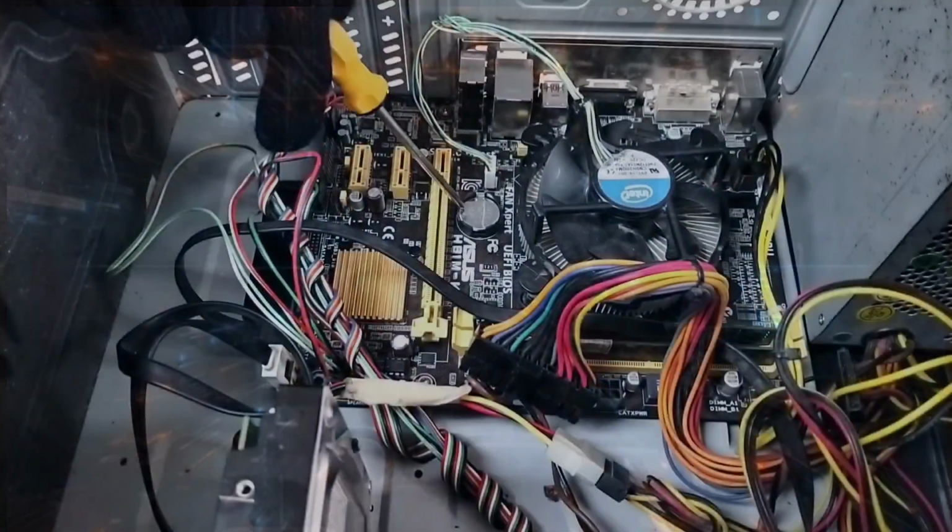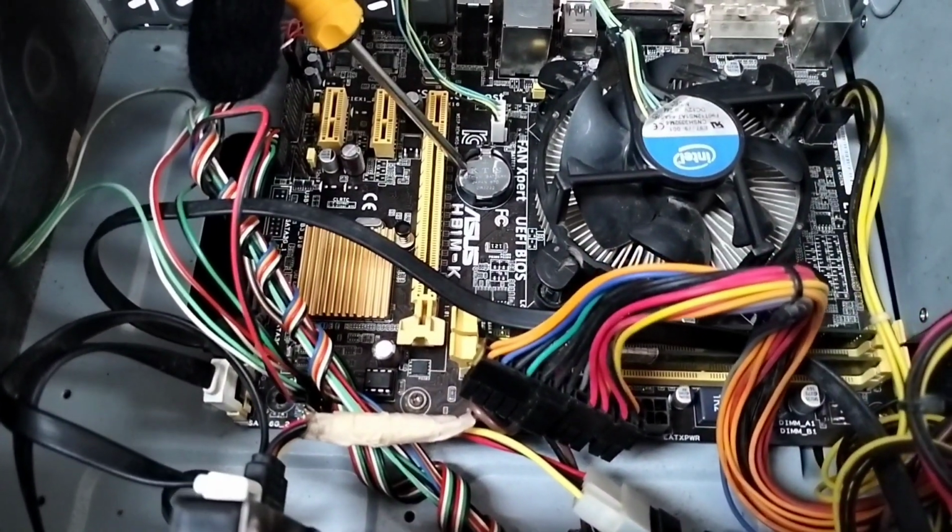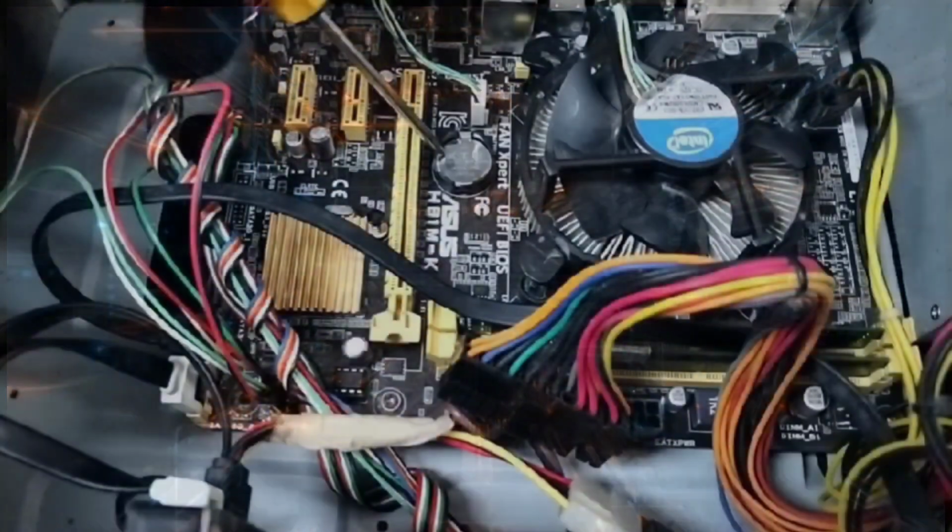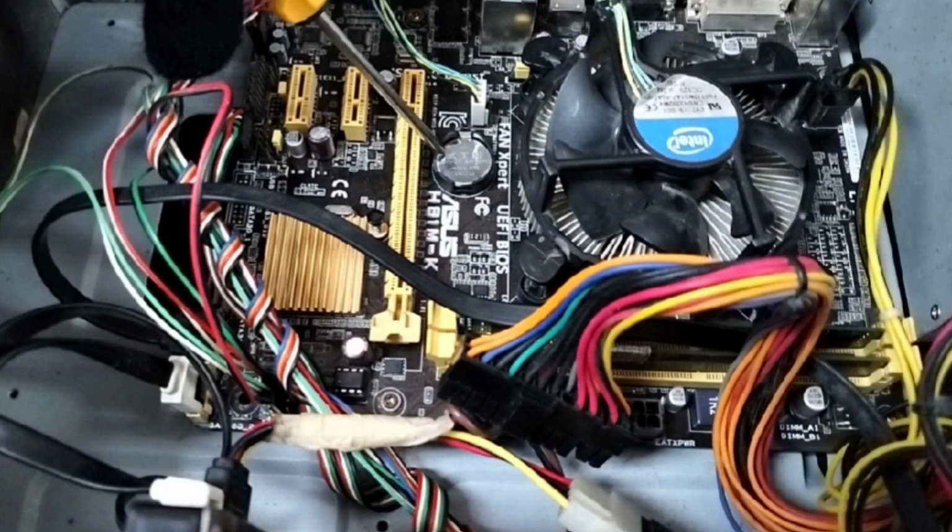Another part is the CMOS battery. This is the CMOS battery. The CMOS battery powers your laptop's BIOS firmware, which is responsible for booting up your computer and configuring the data flow.